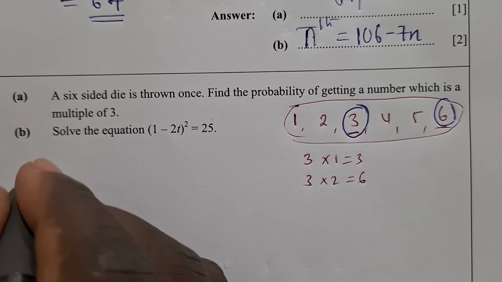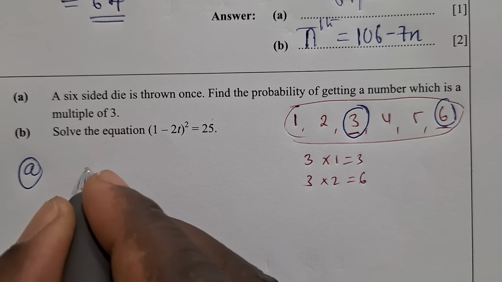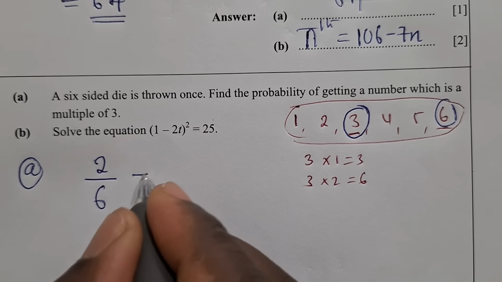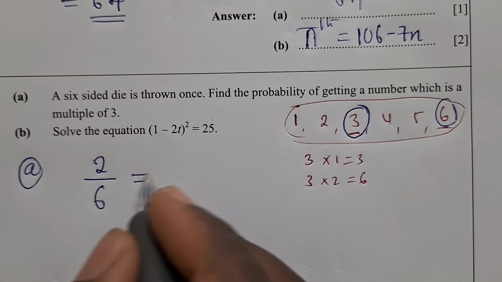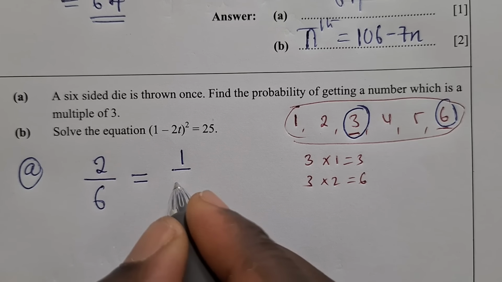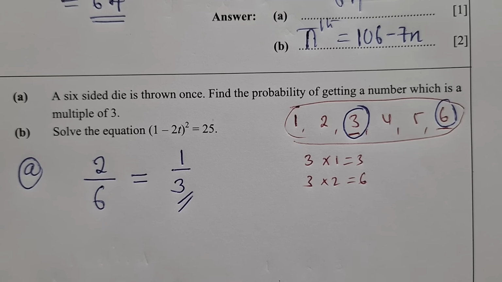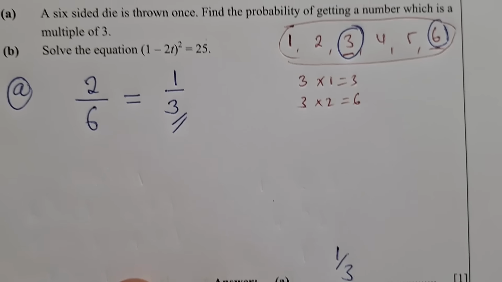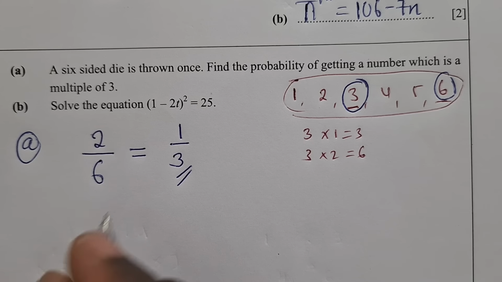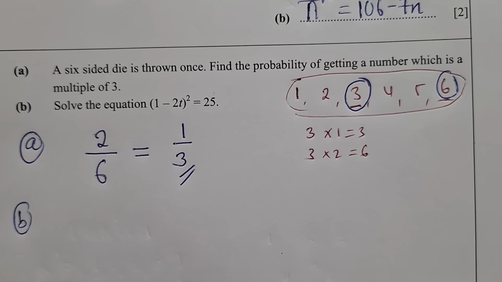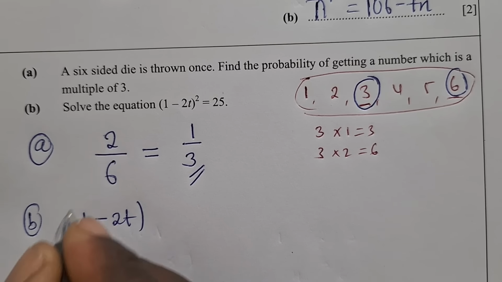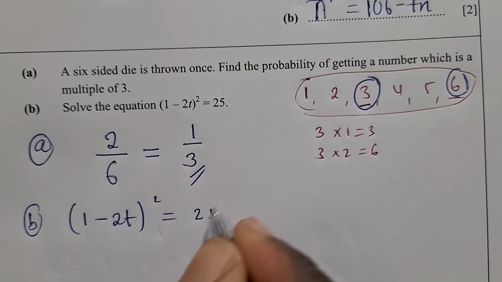So to answer this for question A, you're going to say there are two options out of 6 possibilities, which will give us 1 over 3. So the answer is 1 over 3. We come to an equation here for question B. So the equation is (1 minus 2t) power 2 is equal to 25.